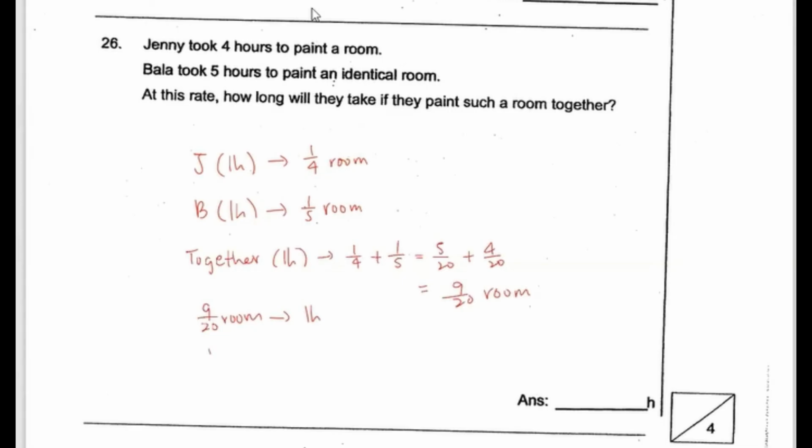So what we do is we find 1 out of 20 first. Now don't be confused by the fractions. 9 out of 20 to get 1 out of 20, just simply divide by 9. Right, divide by 9, because 9/20 is 9 times of that. Okay, so you divide by 9, you get 1/9 of an hour.